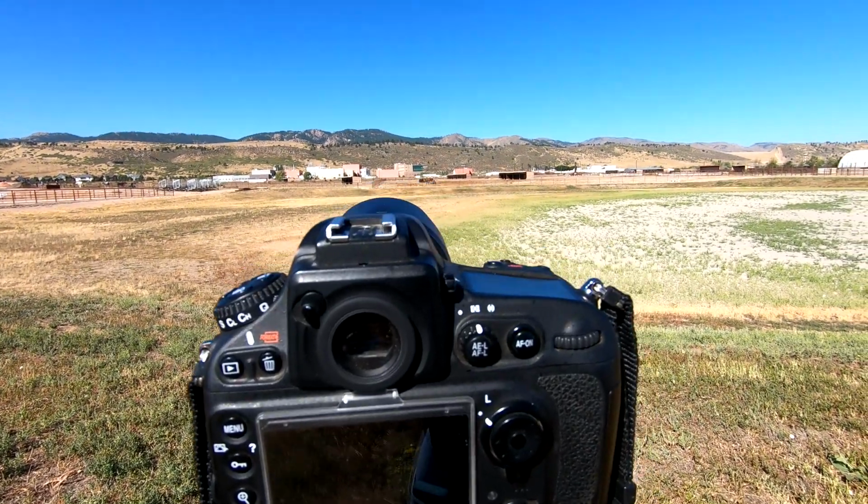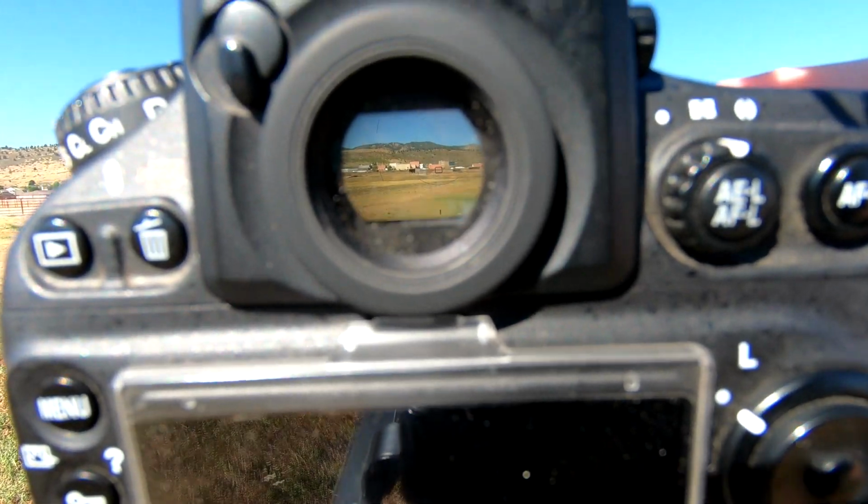Now, let me see if I can go in a little bit to show you through this viewfinder what that shot may look like. It looks like you can maybe see a little bit of that, and again you can see those camera settings hopefully on the bottom. It's a little bit bright through that camera lens right now just because of the angle, but that's where I want you looking, through that viewfinder right there. Now you can see it a little bit better.